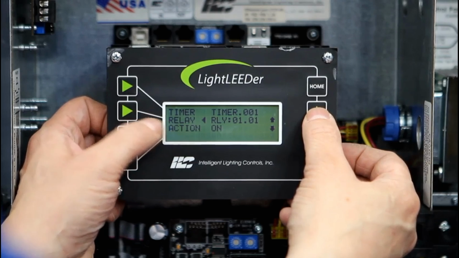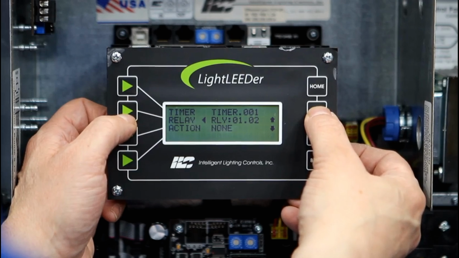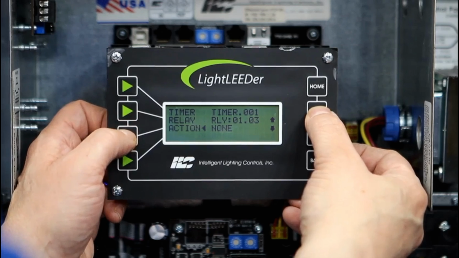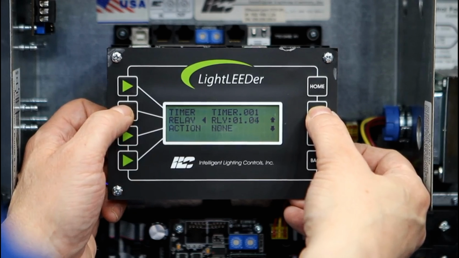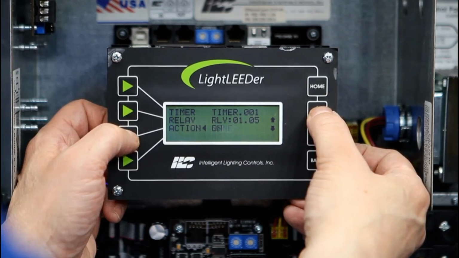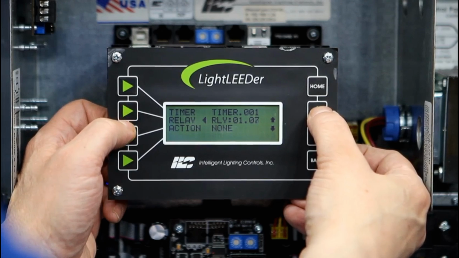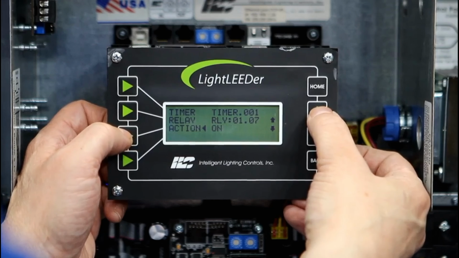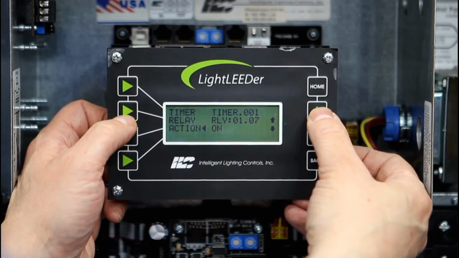We're going to go back here and choose relays, and we're going to use our up arrow, and we're going to choose relay 2 as a no control. 3 is going to be an on, 4, no, 5, on, 6, no, 7, on. That's our first 4 relays on the left-hand side of the panel.